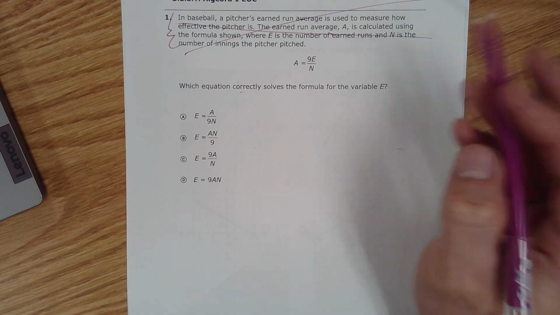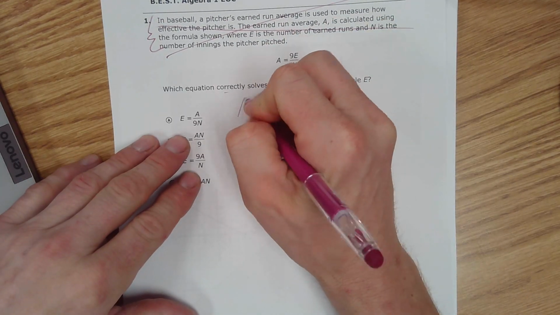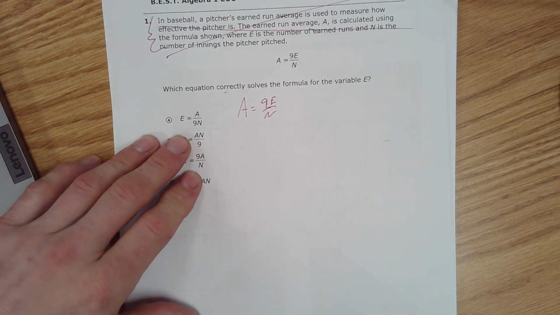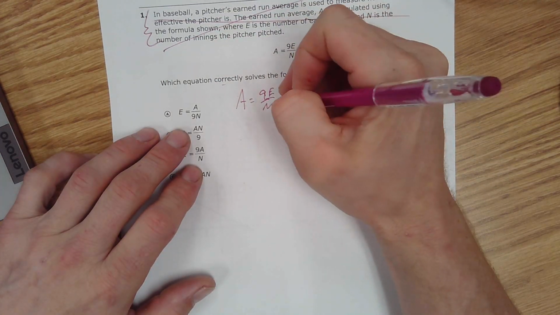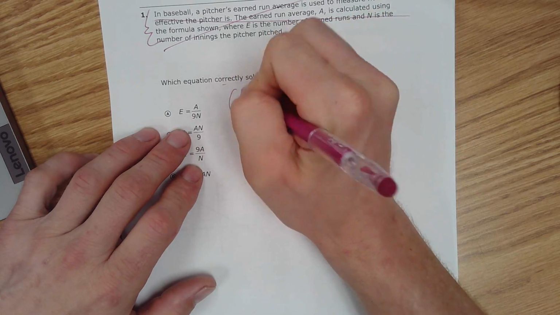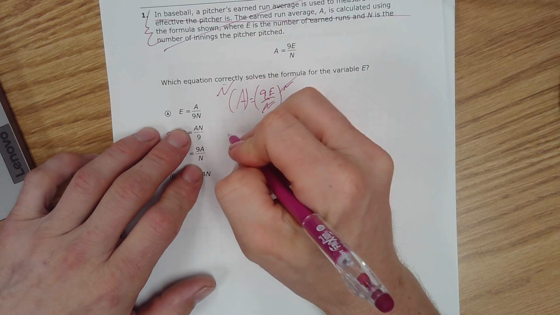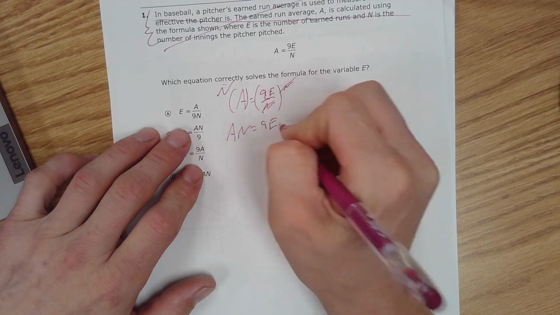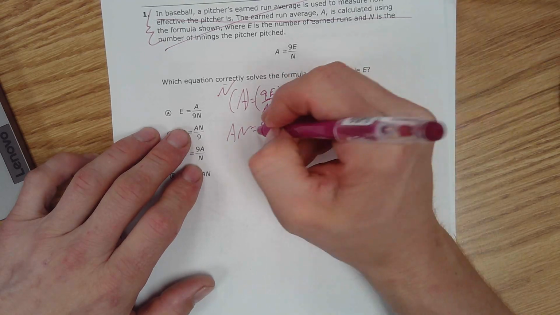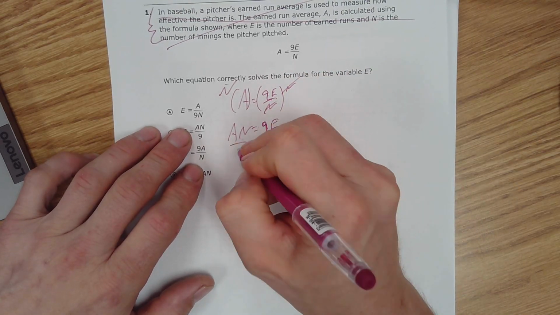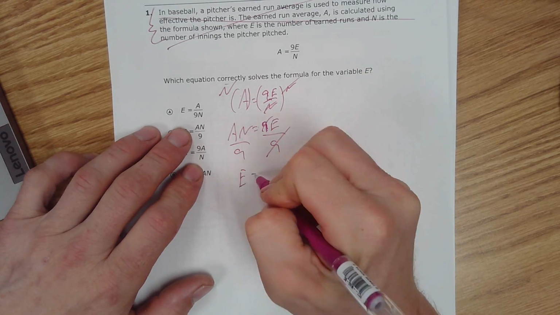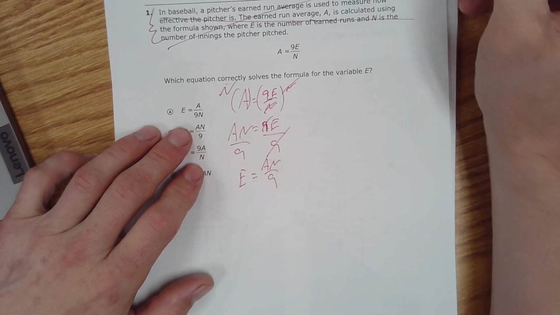There's 2 ways to look at it, right? You can say A equals 9E divided by N, and we're trying to solve for E. So in order to get the N over here, I need to multiply both sides by N. That's going to clear out the N, so AN equals 9E. I'm not trying to solve for 9E, I'm trying to solve for just E, so I have to divide both sides by the coefficient of my variable term, which is 9. That's going to make that 1, so E equals AN divided by 9. That's one way to look at it.